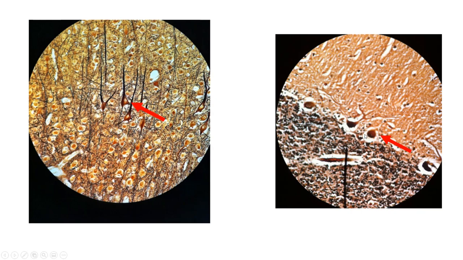Then these are Purkinje cells. I'm sorry, Purkinje cells, not Purkinje fibers. Purkinje cells are found in the cerebellum of the brain. Again, if that cerebellum word doesn't make sense to you, it's just a part of the brain. So just know that these Purkinje cells are found in the cerebellum of the brain.